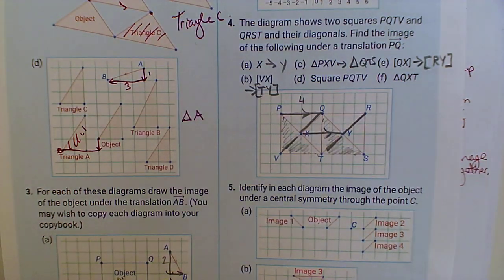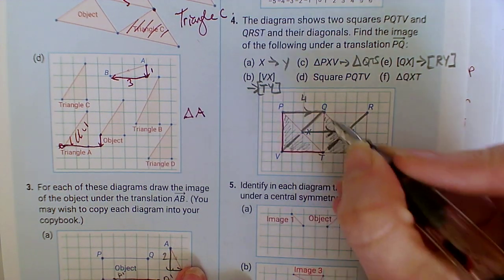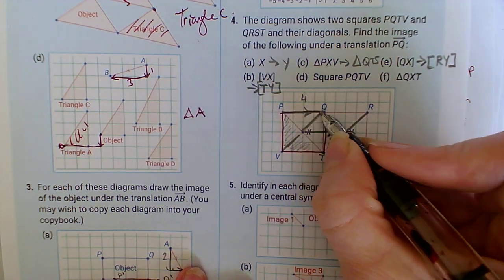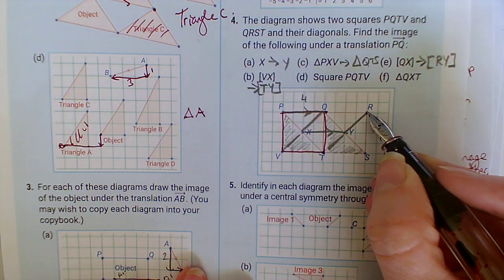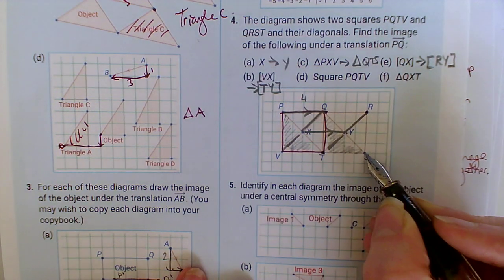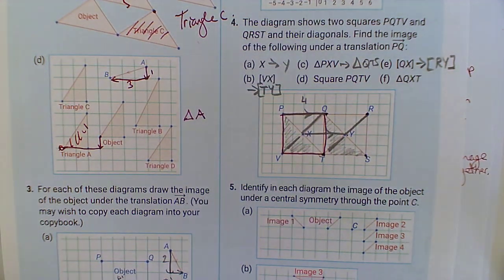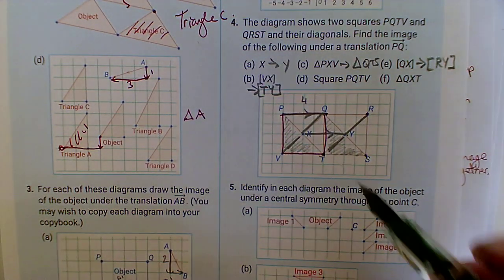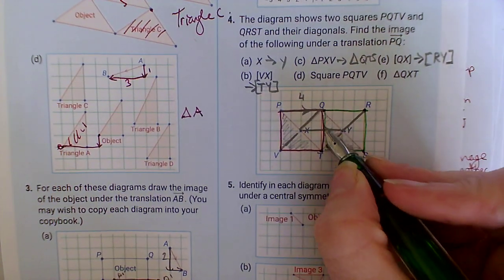The square PQTV, this square. Well, X moves to Y, Q moves 4 boxes over to R, T moves 4 boxes over to S. Hopefully you can see that the image is the square that's right next to it. Everything is 4 boxes over.